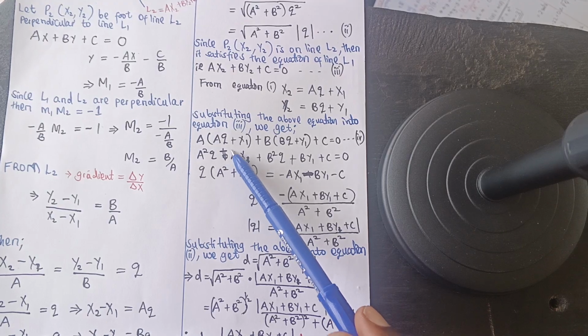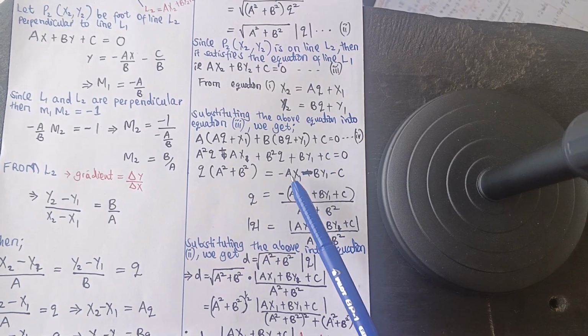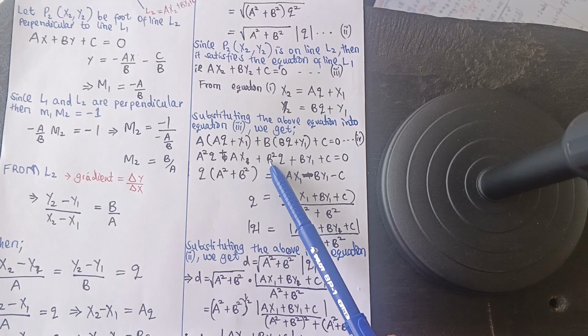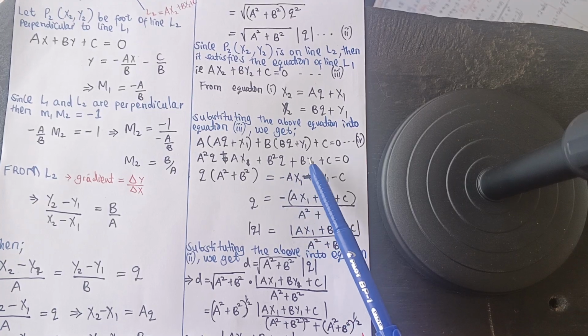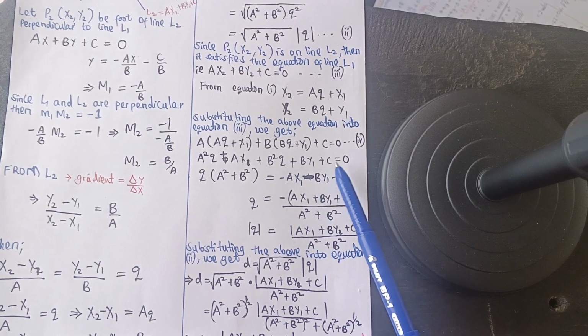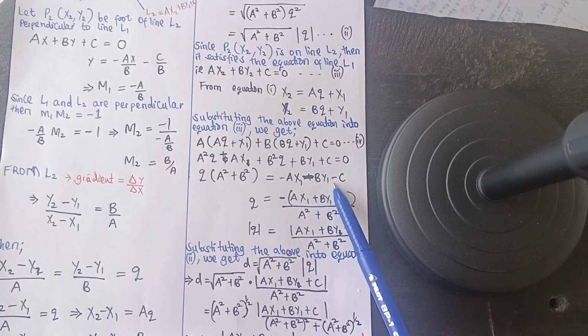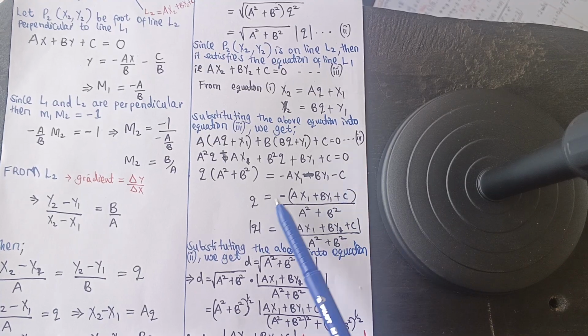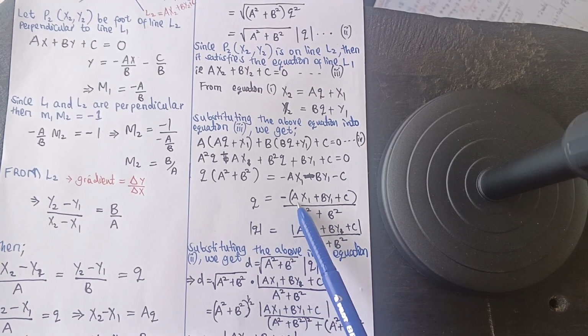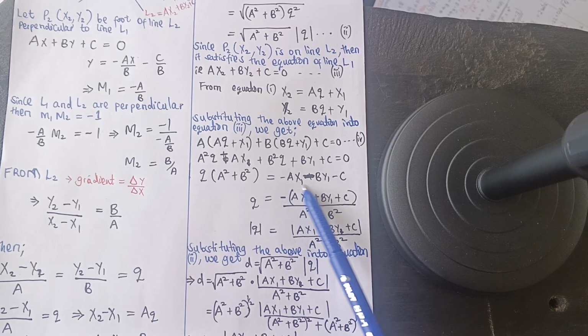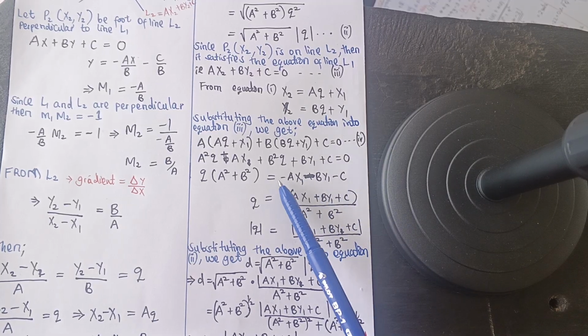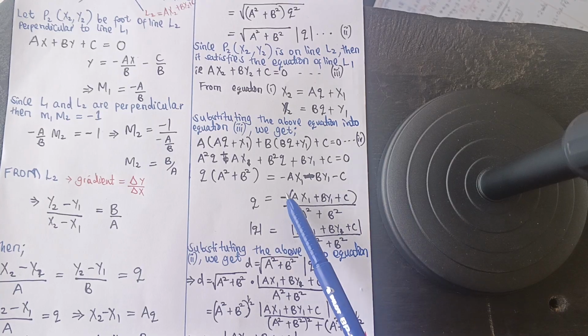ax1, if you move it to the right hand side, is going to be negative ax1, and by1, if you move it to the right hand side, is going to be negative by1 minus c. So q is going to be, since both contain negative, you can put negative outside.